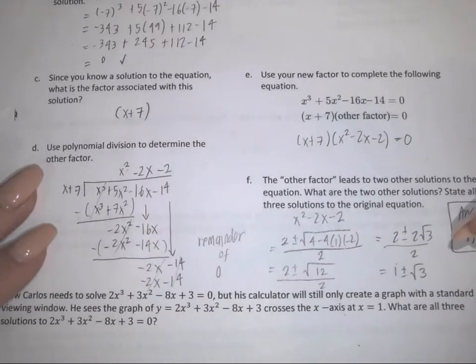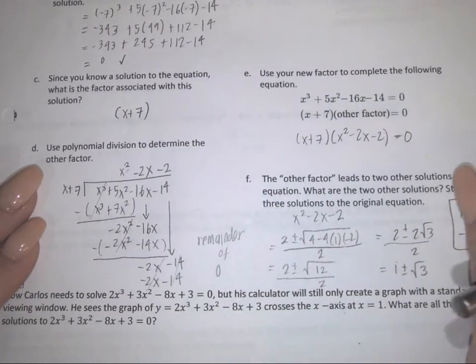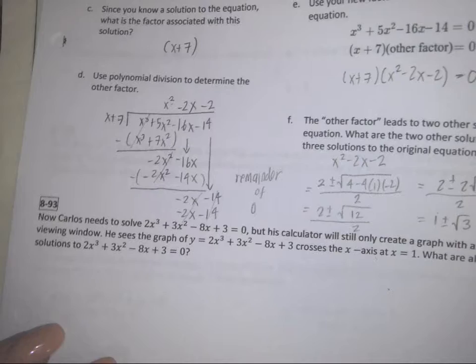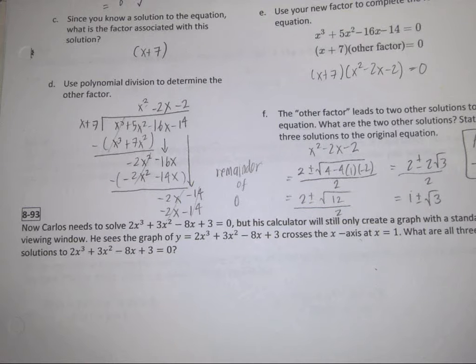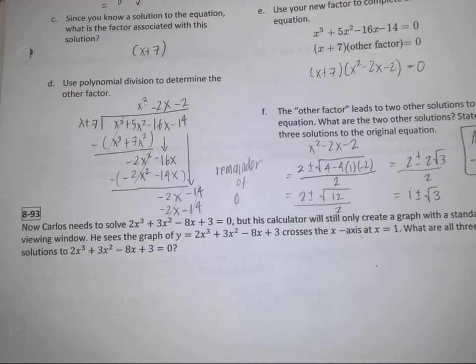Okay, here we go. Now Carlos needs to solve 2x cubed plus 3x squared minus 8x plus 3 equals 0, but his calculator will still only create a graph with a standard viewing window. He sees the graph of y equals 2x cubed plus 3x squared minus 8x plus 3 crosses the x-axis at x equals 1. So what are all three solutions?